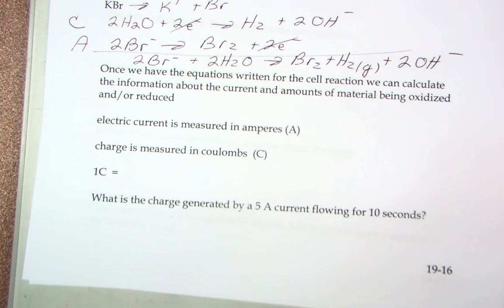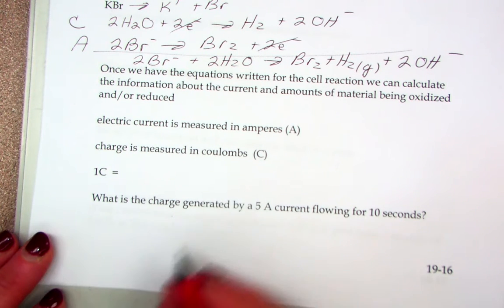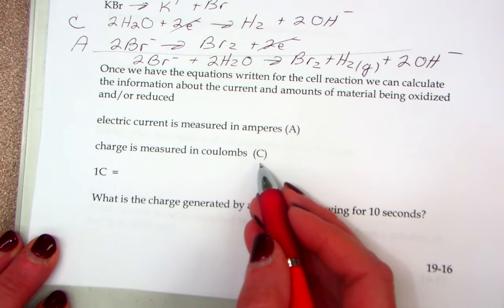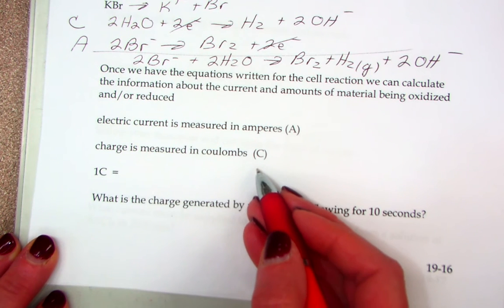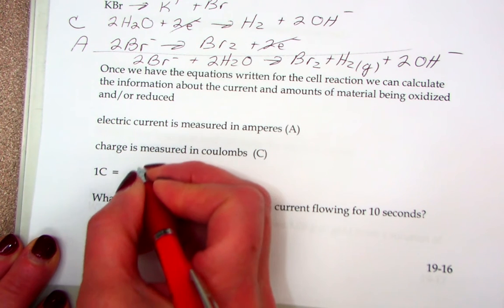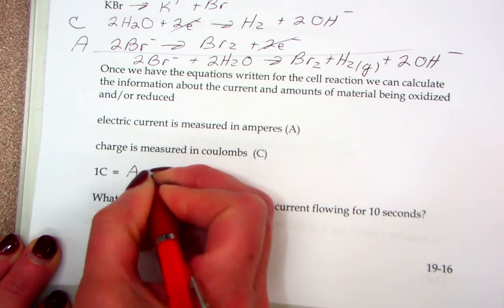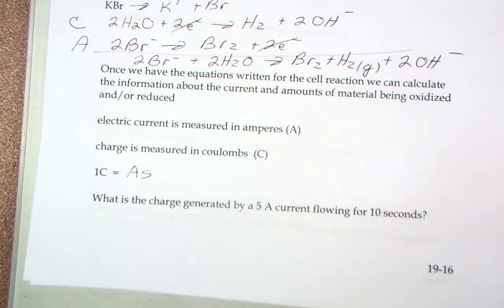We already looked at this in terms of the Faraday constant, which was coulombs per mole of electrons, right? And remember, a coulomb of charge is generated by a current of 1 amp running for 1 second. So a coulomb is an ampere second.